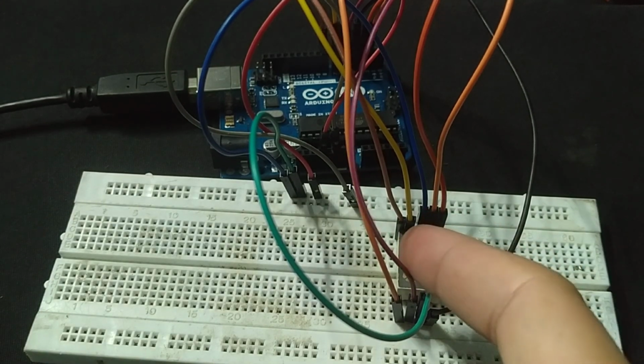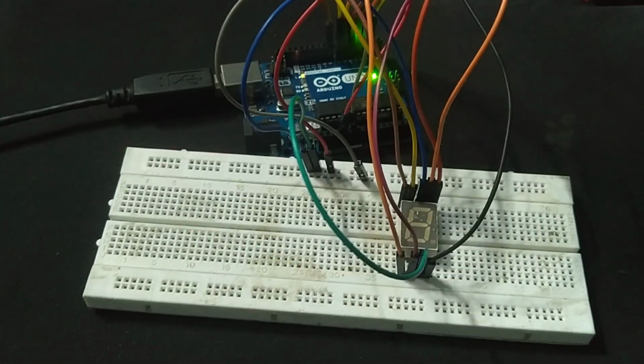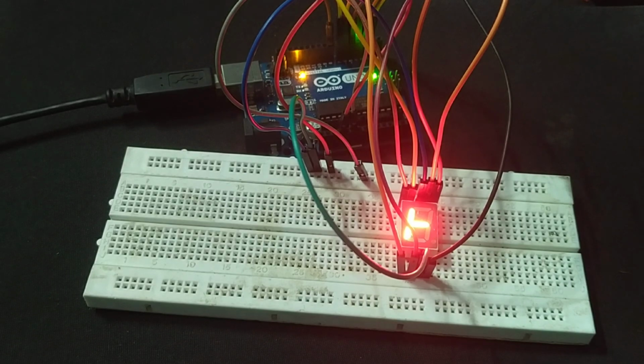The loop function will automatically cycle through the numbers from 0 to 9, holding each number for 3 seconds before moving to the next. Here you can see the display cycling through the numbers.